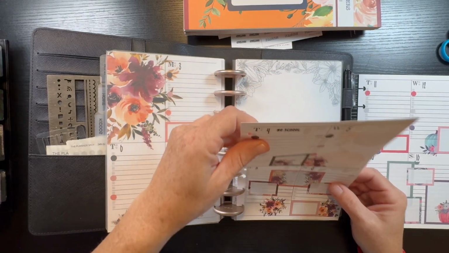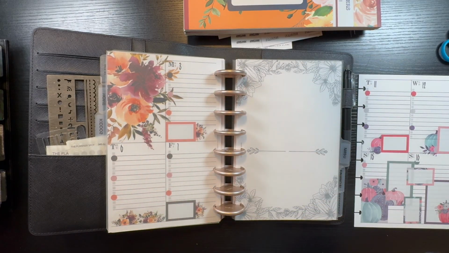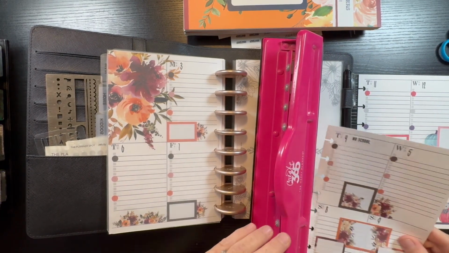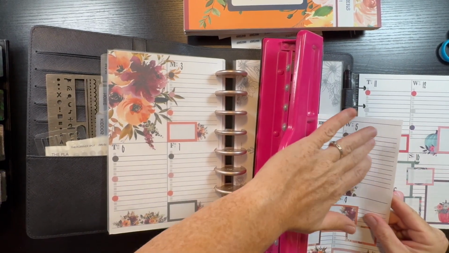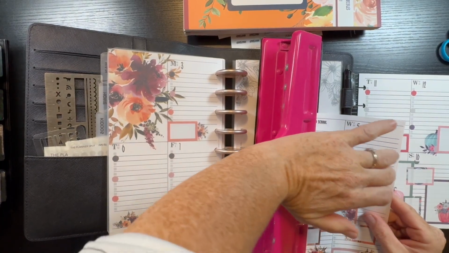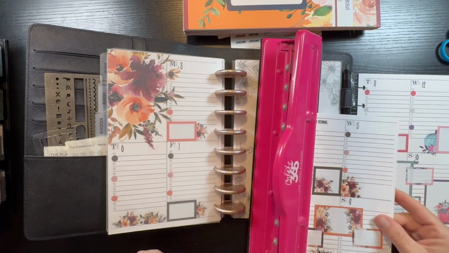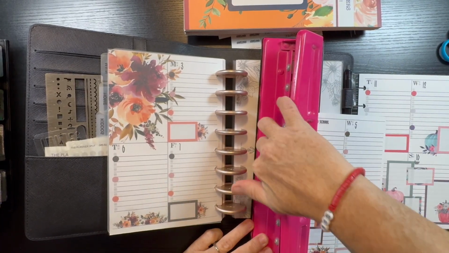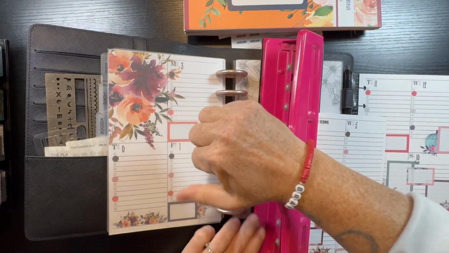Oh, that one needs to be hole punched. There's 2. Oh.